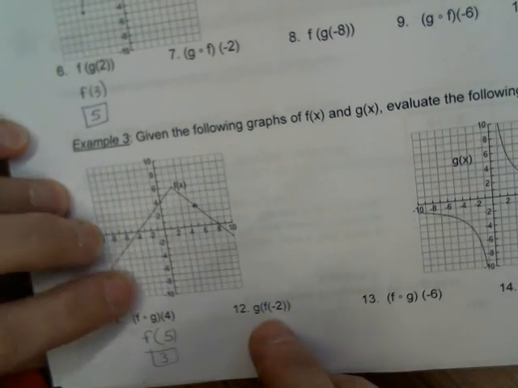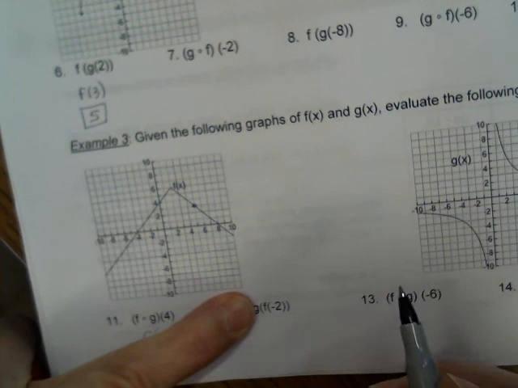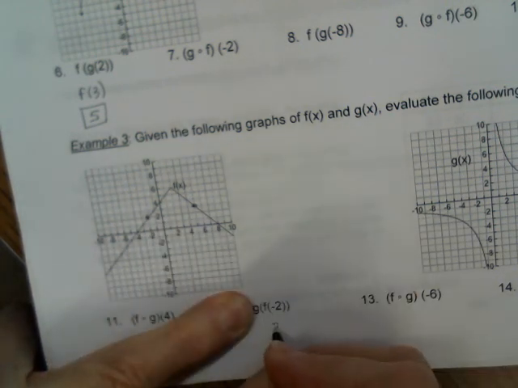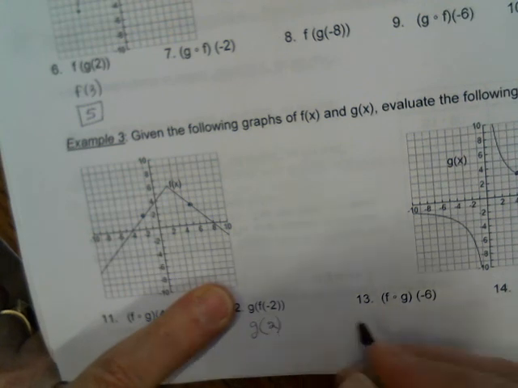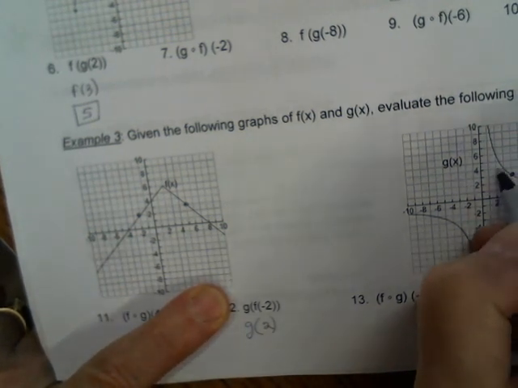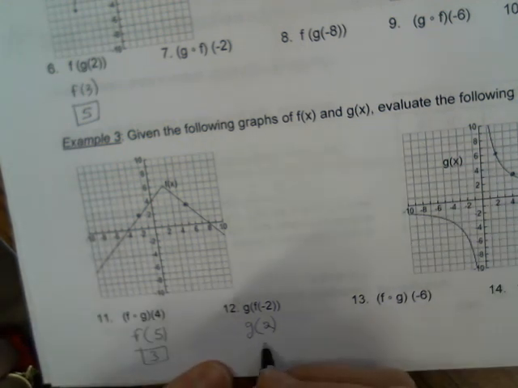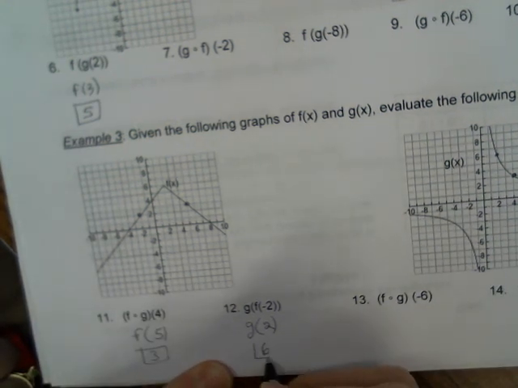Number 12 is done the same way. First we do f of negative 2. f of negative 2 looks like it's 2. So we're going to do g of 2. What's g of 2? g of 2 looks like it's 6. So 6 would be the answer here.